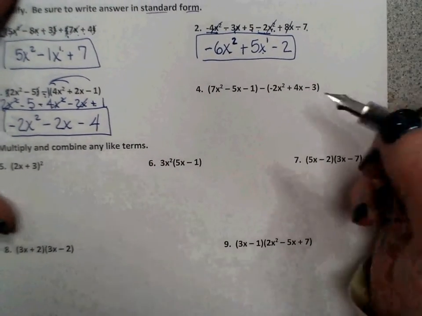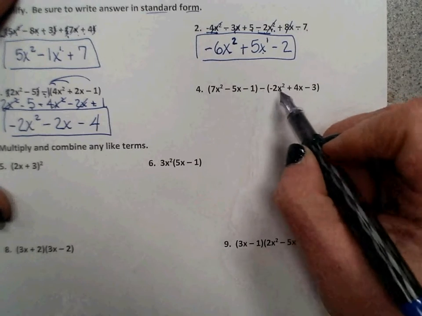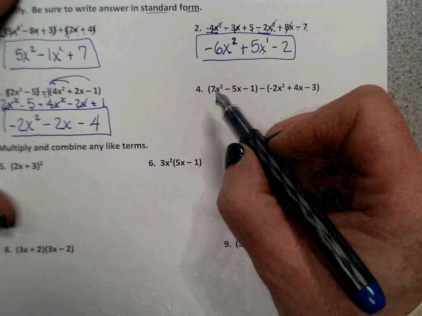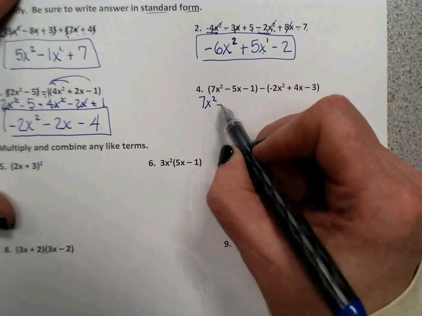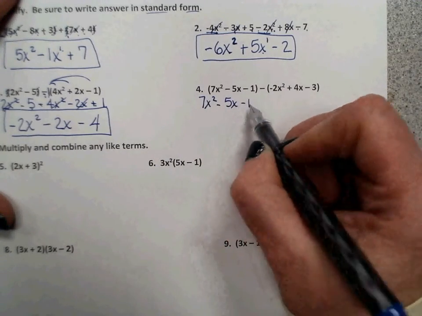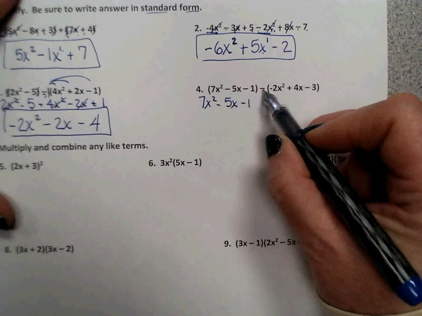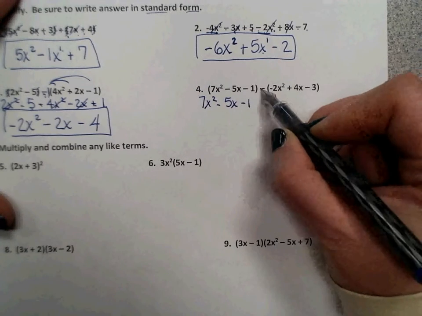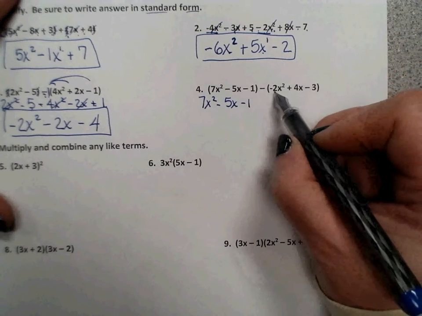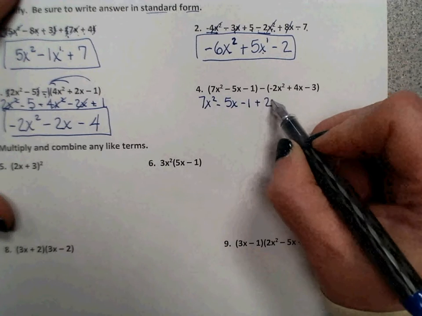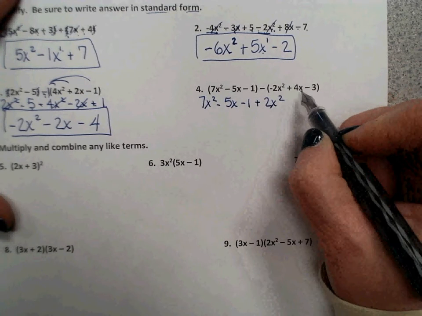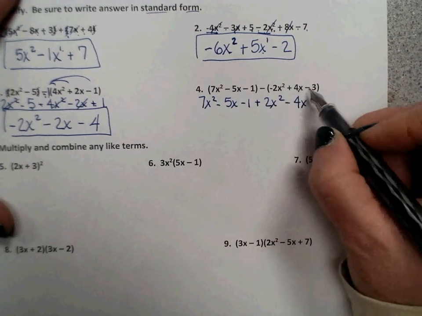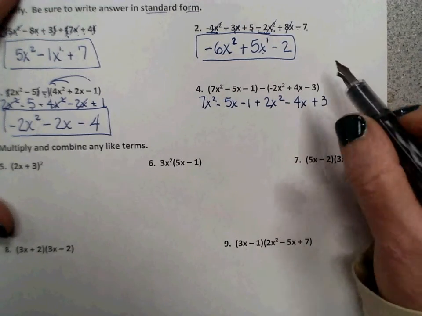More in this section. Here, again, I have a minus sign in front of the parentheses. This is necessary. I'm just rewriting what's in this set. This set, since it has the minus sign in front of it, just like we talked about, everything in here will get a sign change. So this -2x squared is now positive. The +4 and the -3 is now positive. That's what happens when we distribute the negative.